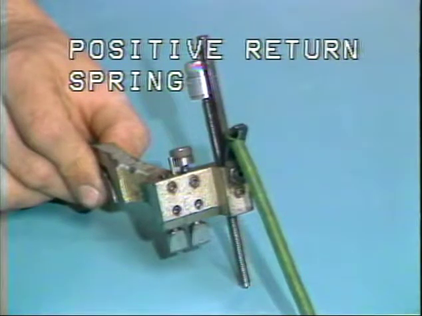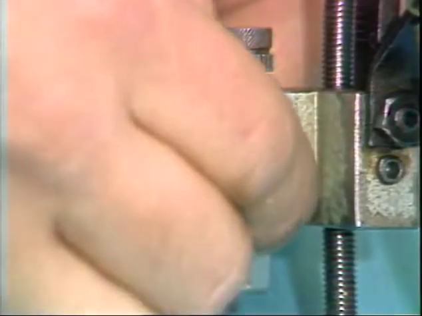Located here is the positive return spring. The purpose of the return spring is to make sure the feed attachment positively follows the return portion of the return cam used. The positive return spring is usually left attached to the machine frame.